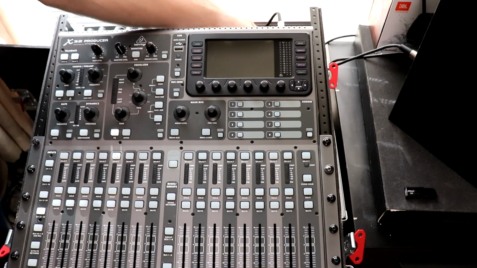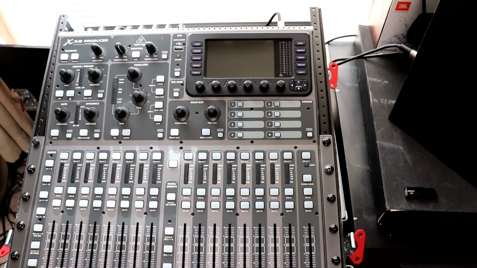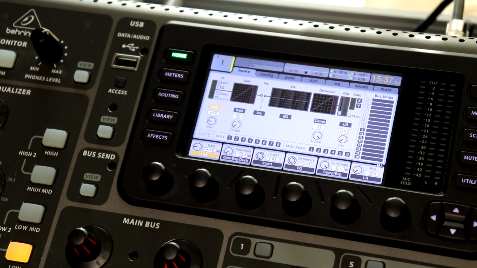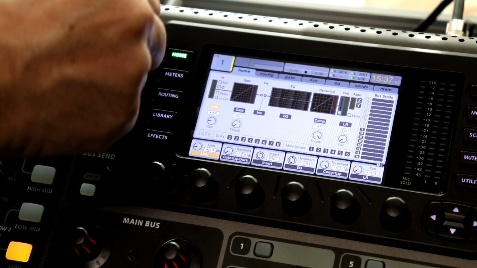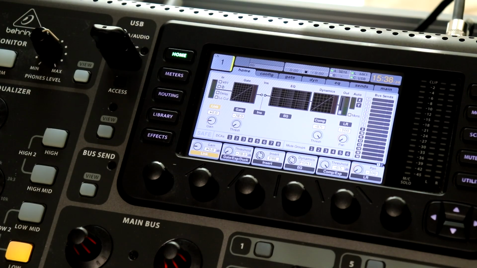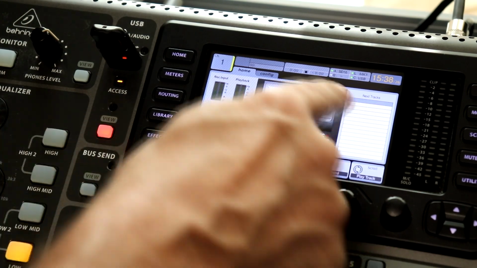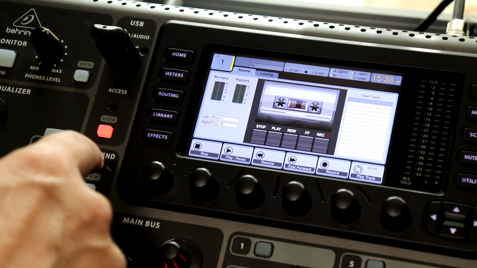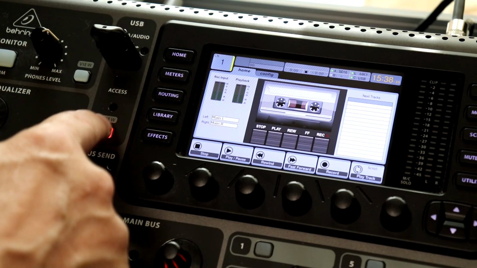And now we're going to turn on the Behringer mixer. Okay, once the mixer is booted up, we are going to insert the thumb drive. And if we hit the view button, you can see that this is where you could record your mixer onto a thumb drive. But we're not going to do that. We're going to do our firmware update.